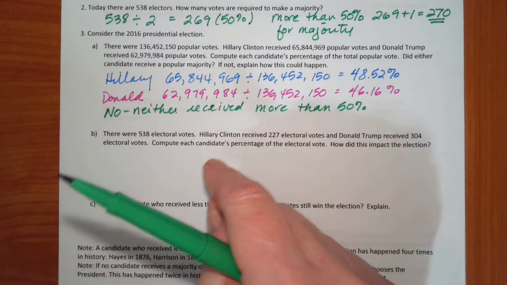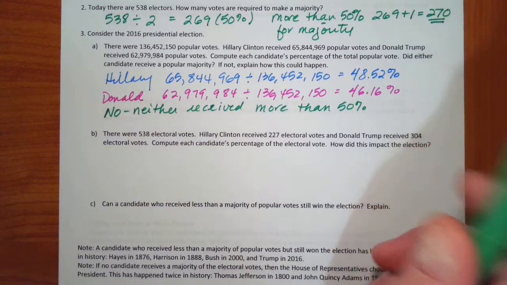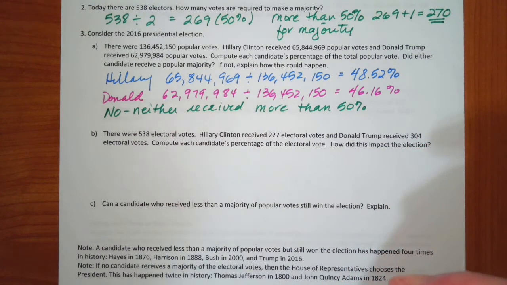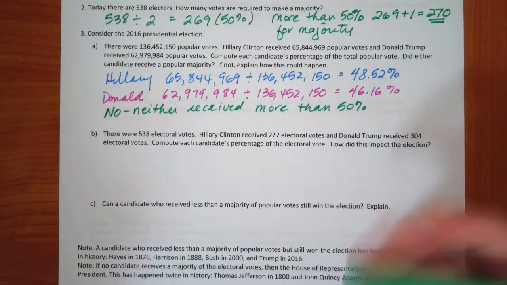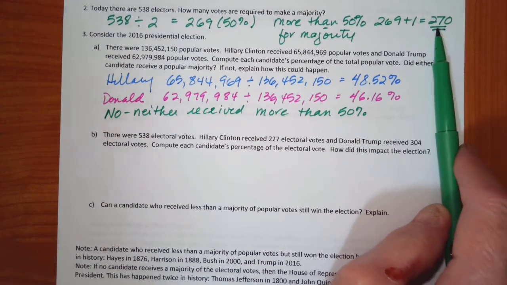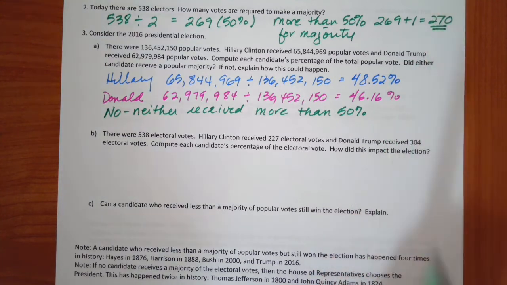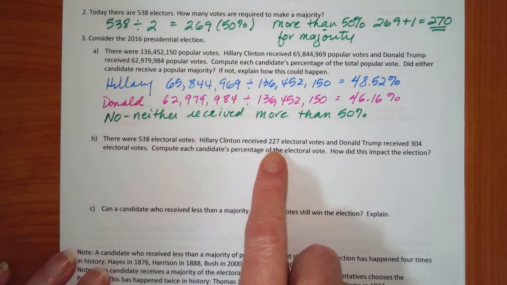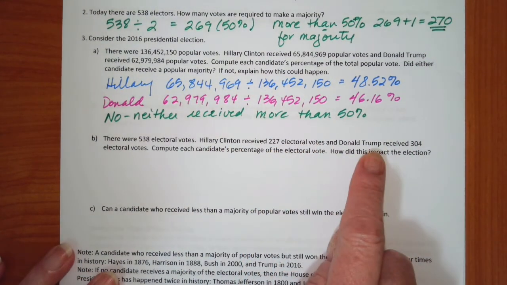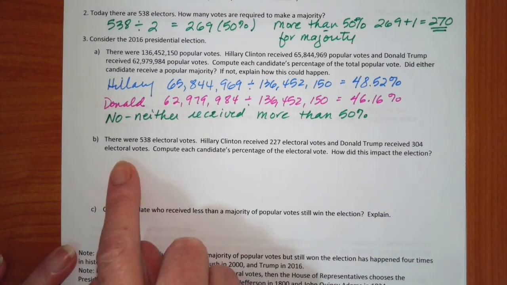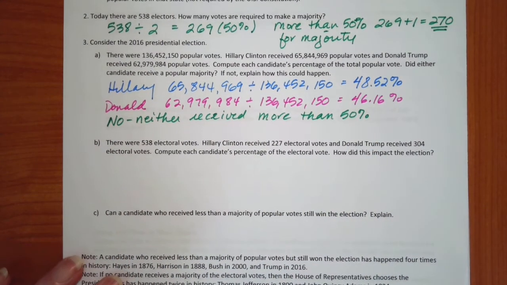Now let's look at the electoral vote. Okay, there were 538 electoral votes. We've already established that you need 270 to have a majority. Okay, so we know that Hillary received 227 and Donald received 304. Let's look at their percentages.